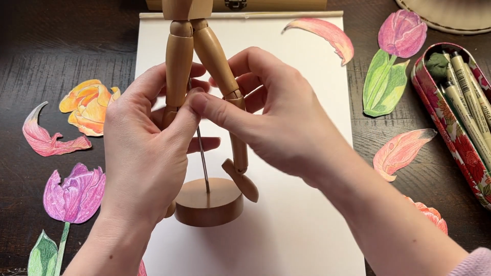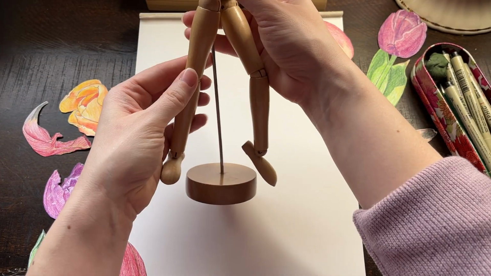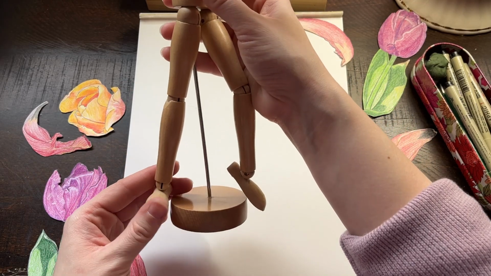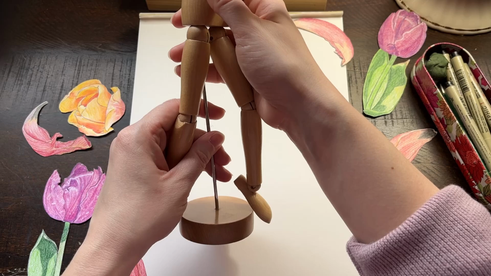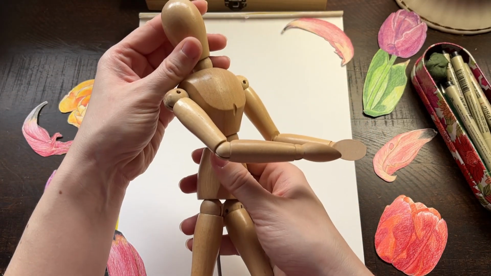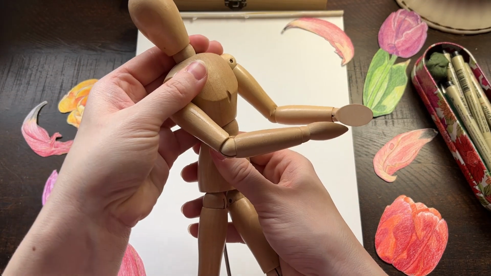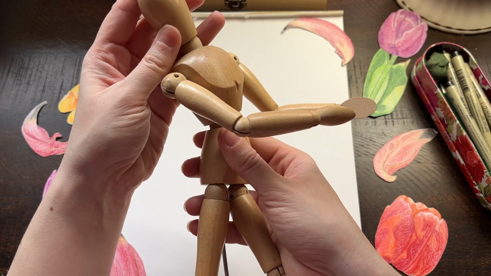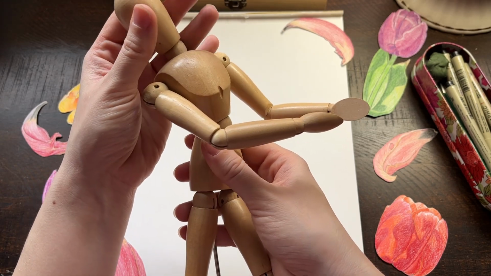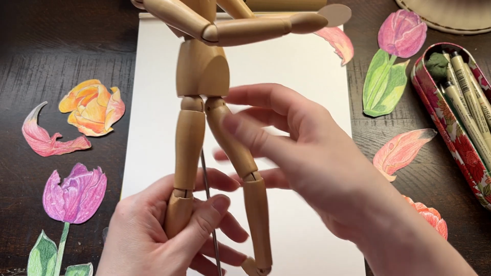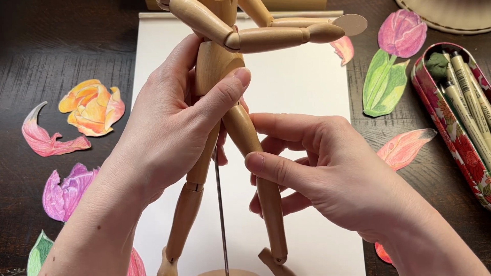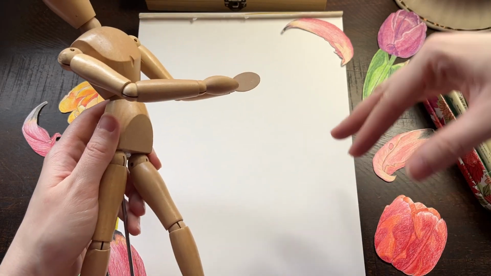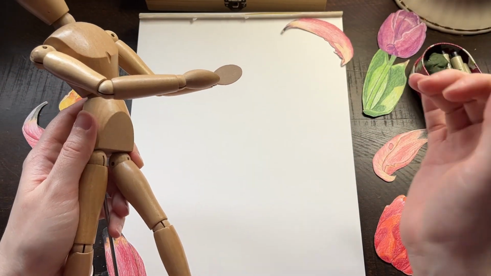Okay, so I don't want to draw a character straight on. I'm going to try and do a 3/4 situation. I want the body to be turned, because this character is based off of a tulip, and I feel this way probably if I was making any other flower as a character, I want the lines of the body to be very flowy.